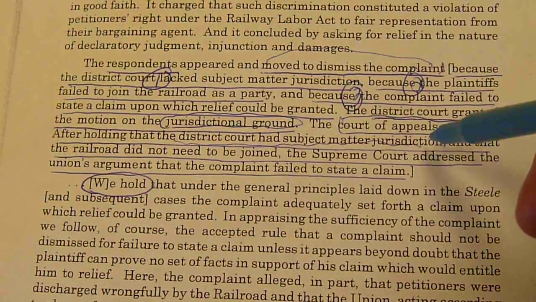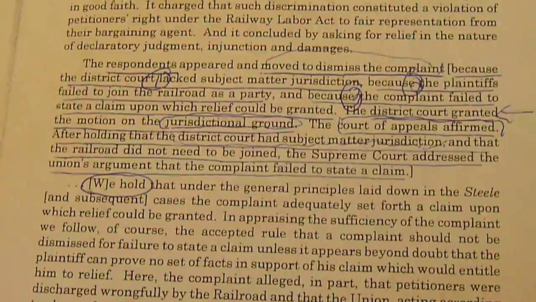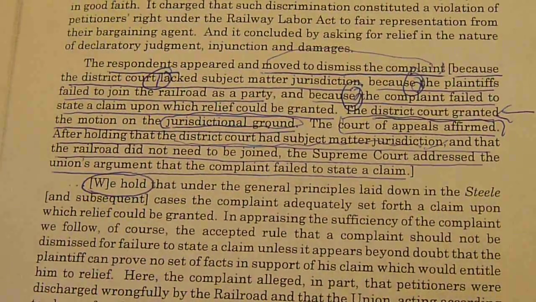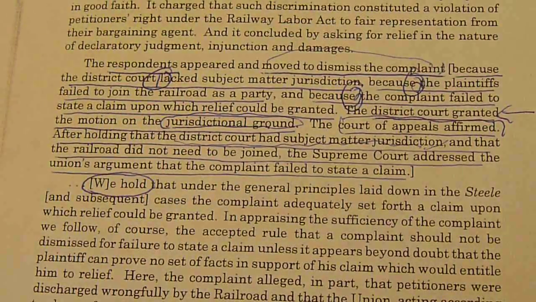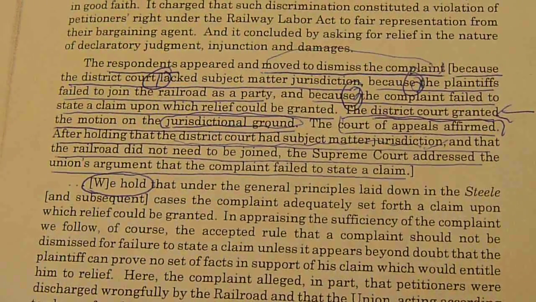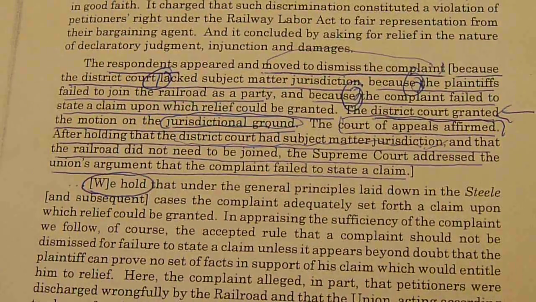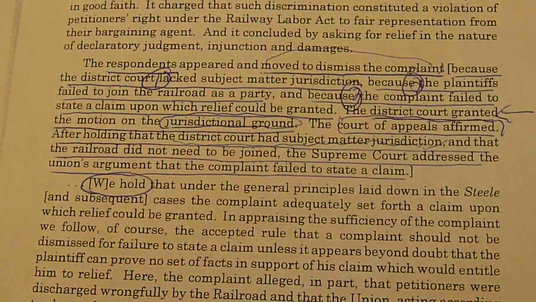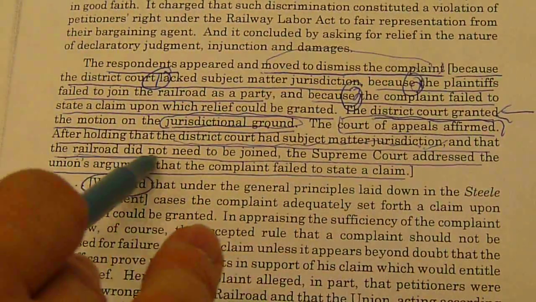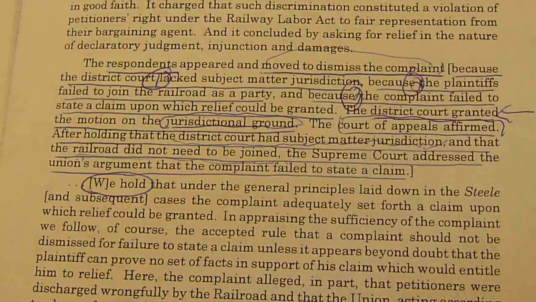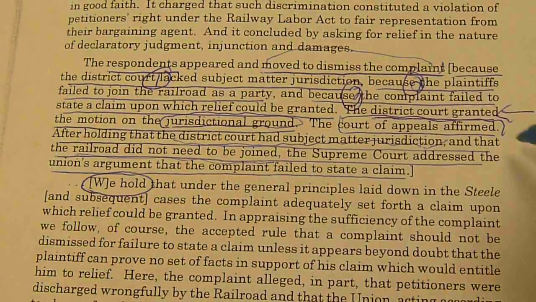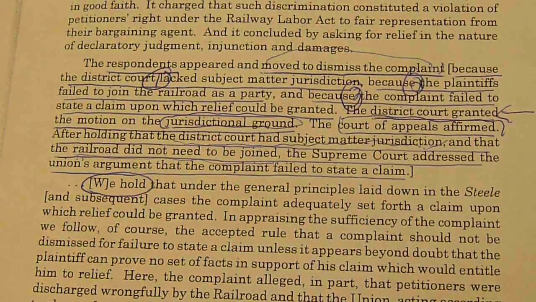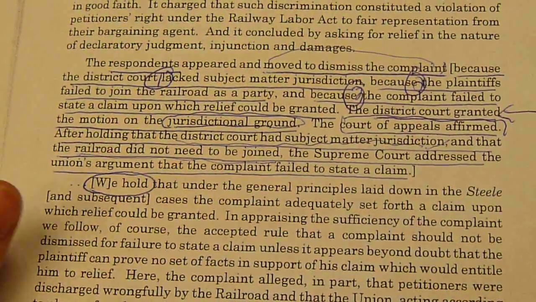And then, interestingly, rather than just sending the case back down, as it really ought to have done, because the subject matter jurisdiction question is the only question that the district court and the Court of Appeals considered, the Supreme Court went ahead and decided the other issues that the defendant raised. The Supreme Court said the railroad did not need to be joined. The lack of joinder of the railroad was not a grounds for dismissal. And then the Supreme Court went on to dismiss the 3rd argument, that the complaint failed to state a claim. So this is the procedural history of the case.